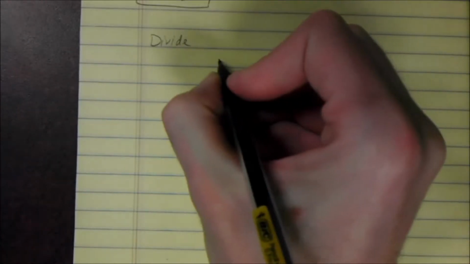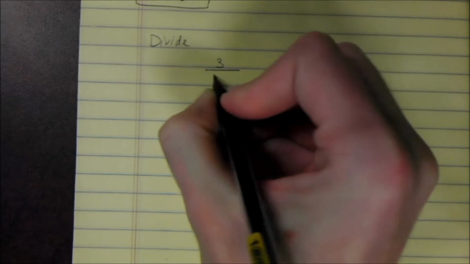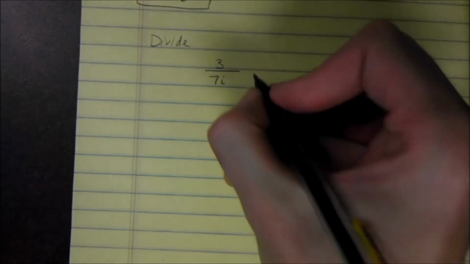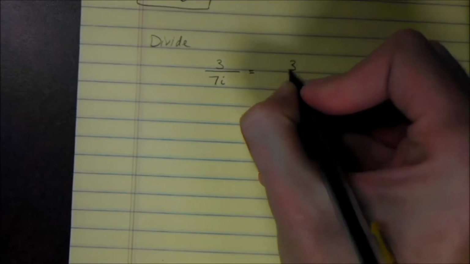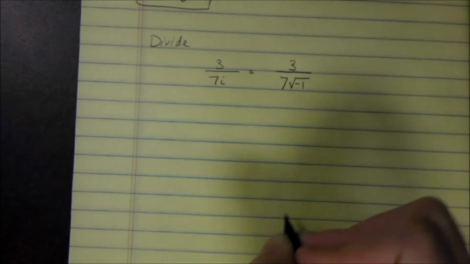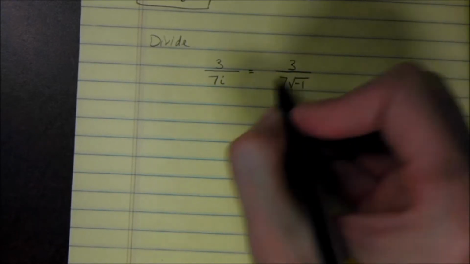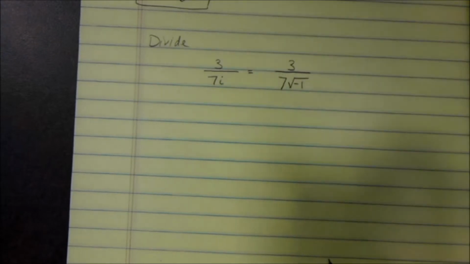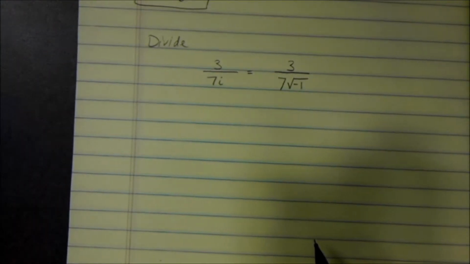Next would be dividing. How do we divide complex numbers? So let's start off with an easy one, 3 over 7i. So the problem with this, recall that i represents the square root of -1. And you may recall that you're not supposed to put a square root in the denominator of a fraction.